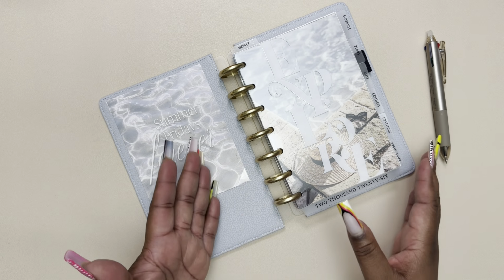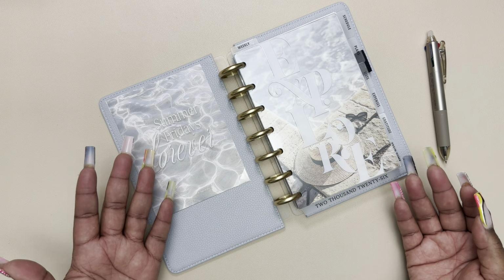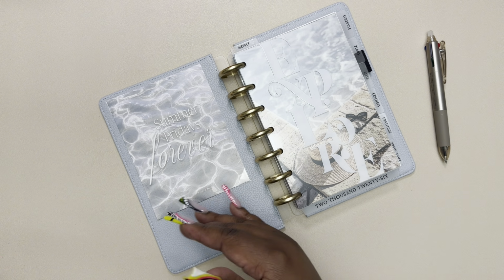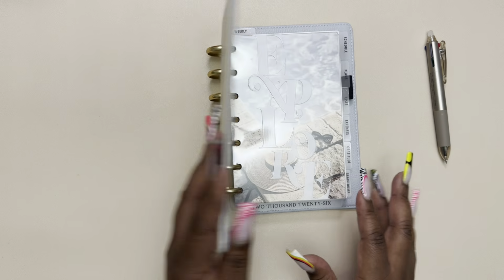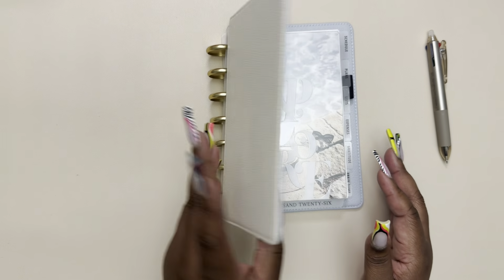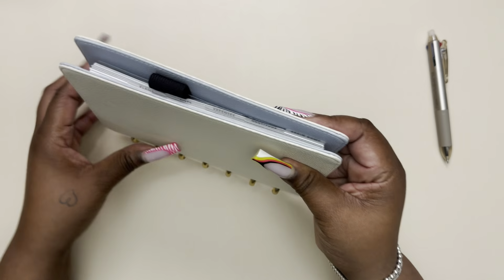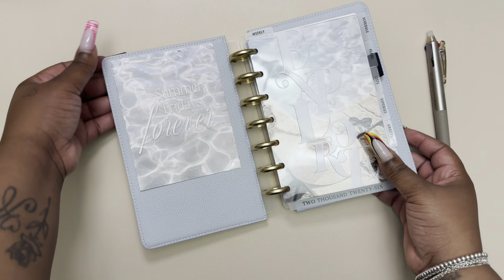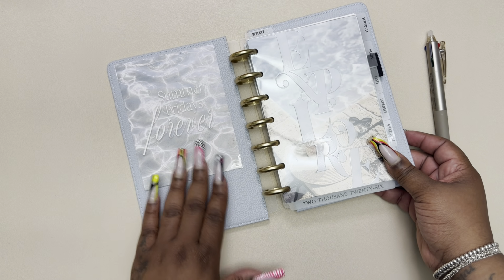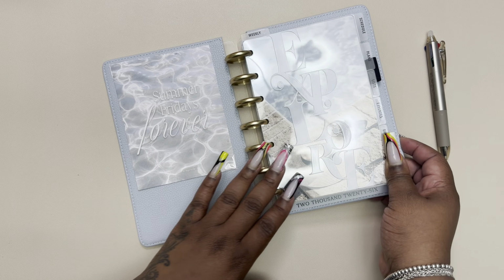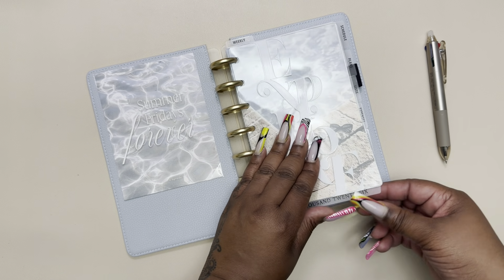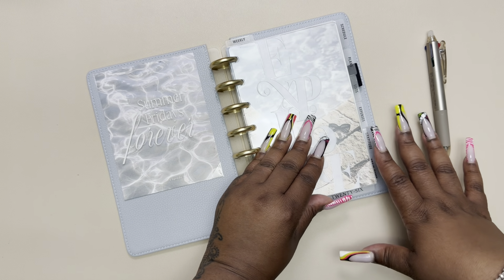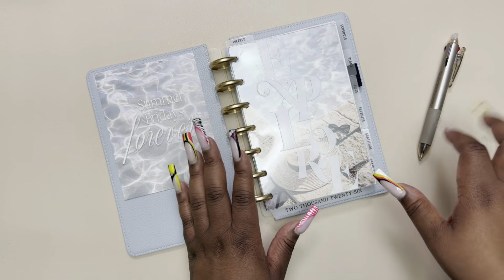And I'll also go through the sections as well, because if you are new to my channel, this video is probably way far back. So again, this is a snap-on cover by Jane's Agenda. It is considered a low profile cover. It does not have any pockets on the inside, so I just use some photo corners to put a little quote here. And I have all of my sections. So again, everything in here is from Jane's Agenda.